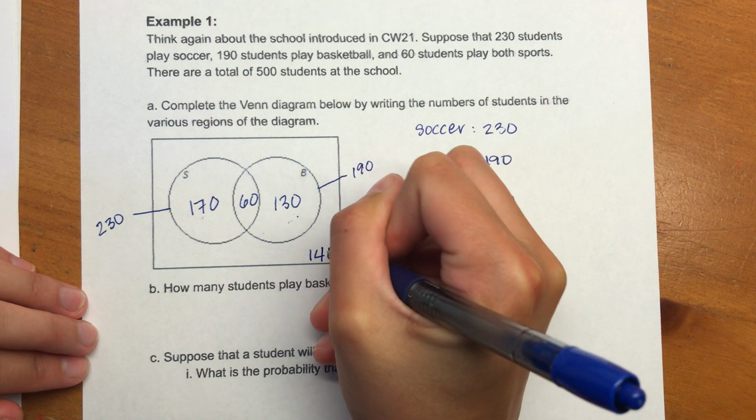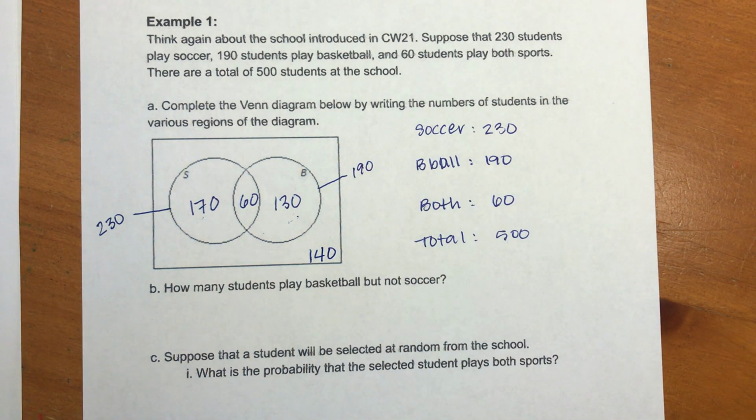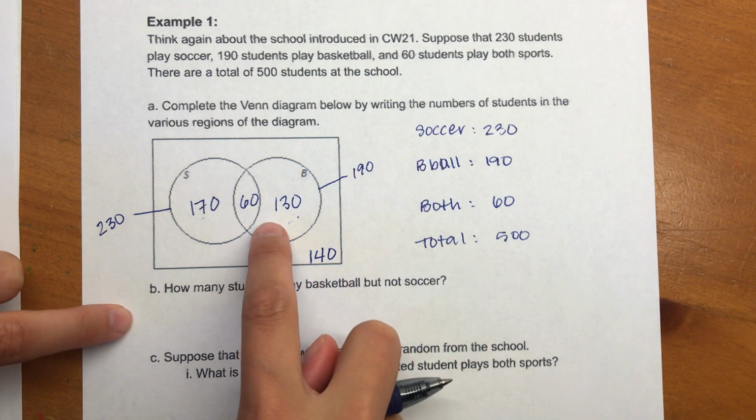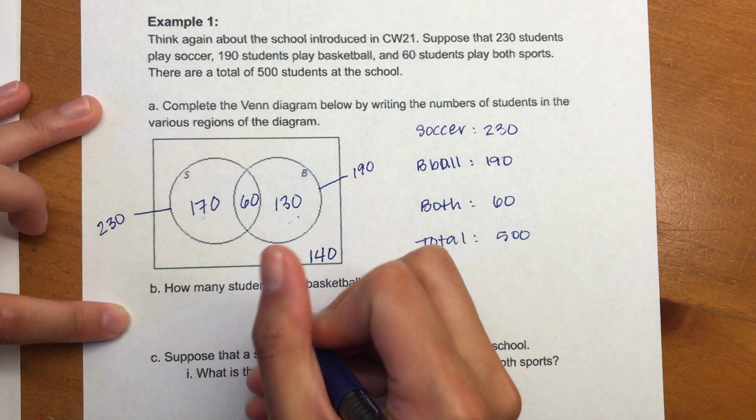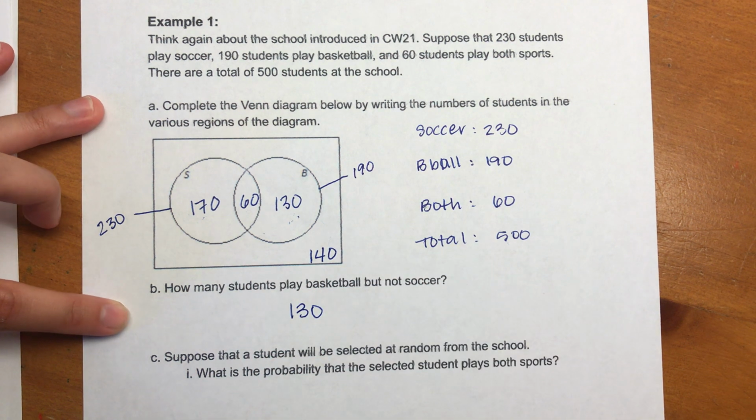And I should get 140 students that are left over that don't play soccer or basketball. Okay, so question B says, how many students play basketball but not soccer? What do you think? So we're looking at students that play basketball but don't play soccer, so that's just going to be here at 130.